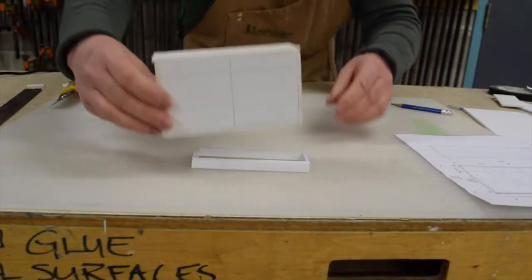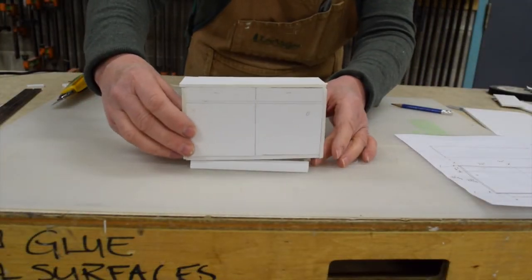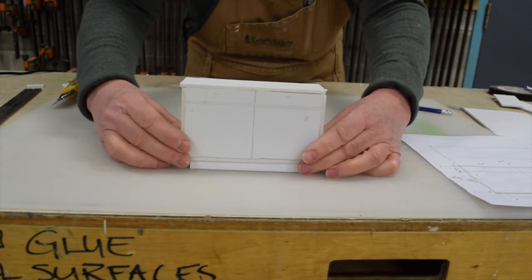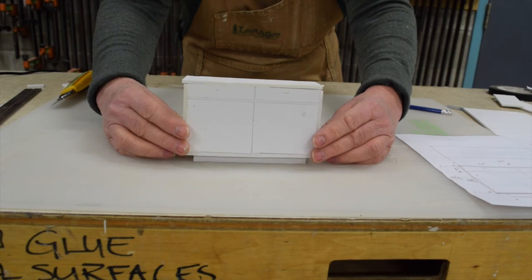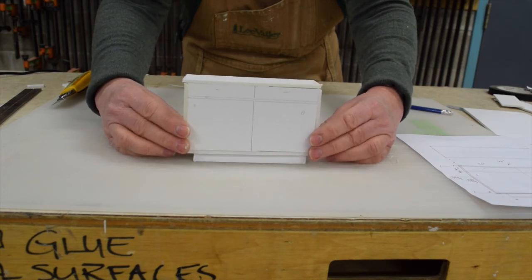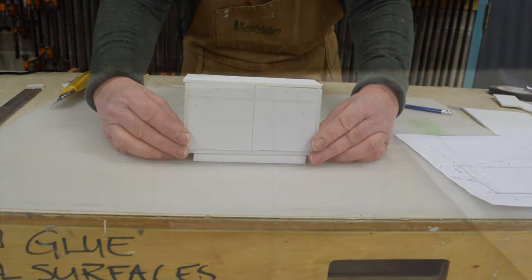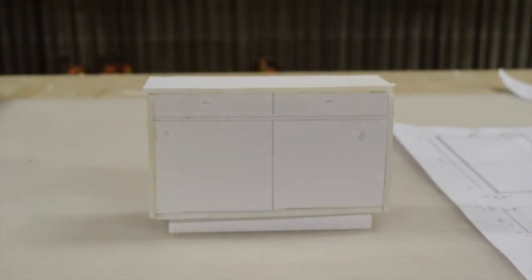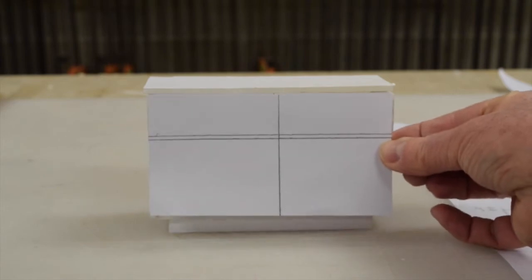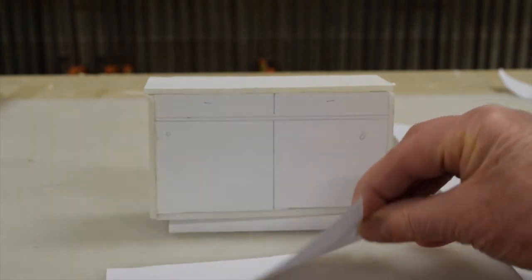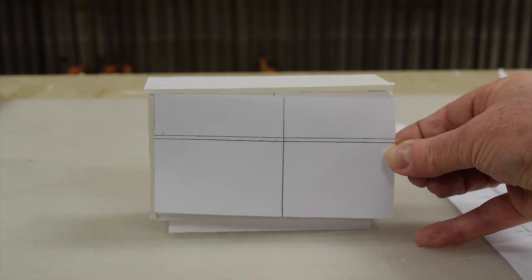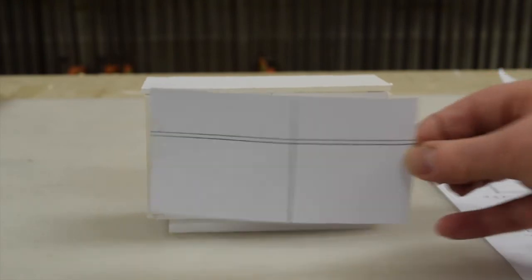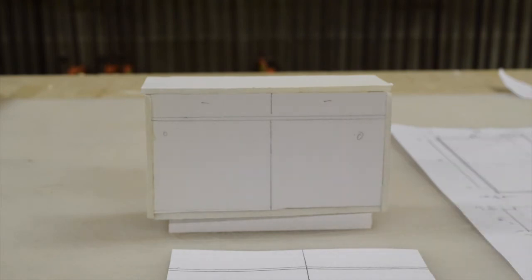Now I can put the cabinet on top of the base. I'm not going to glue it together because I want to experiment with the setback. As the cabinet comes forward, it seems to float a little bit more, and as it comes back, we can see more of the base. I can also experiment with the divisions on the front with a simple piece of paper. I can play with the different size of drawer and door. Notice that in both iterations, the doors and drawers are inset to the perimeter.